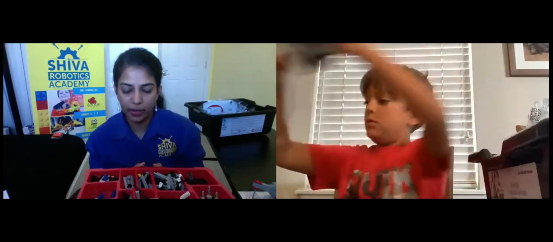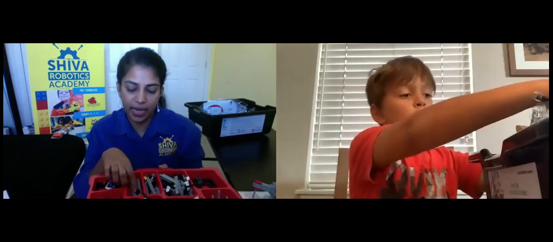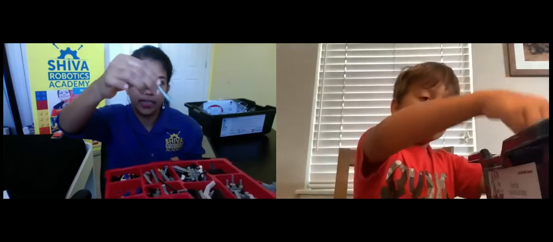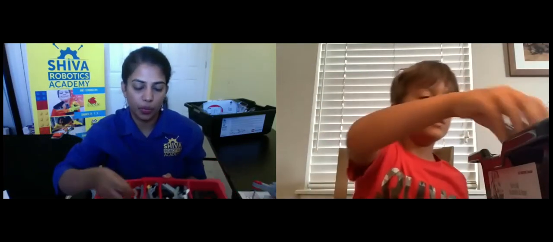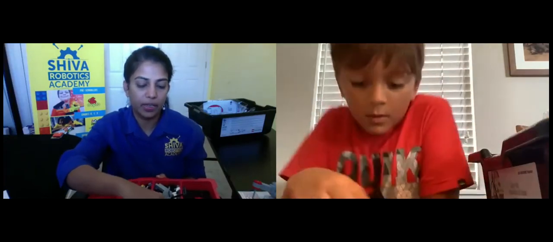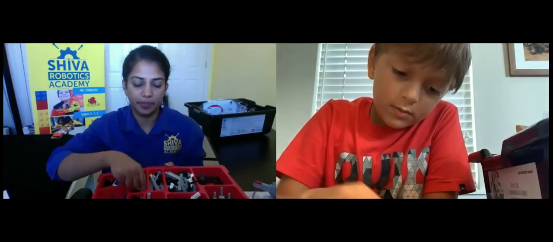And now time to sort the axles that you have on the sorting tray. Go ahead, pick up all the axles. Axle means things that look like a stick. So pick up all the axles and put them in just one of the slots of the sorting tray. Okay, I got all of these axles and put them in one part. Yes.